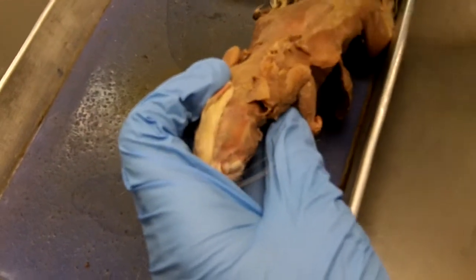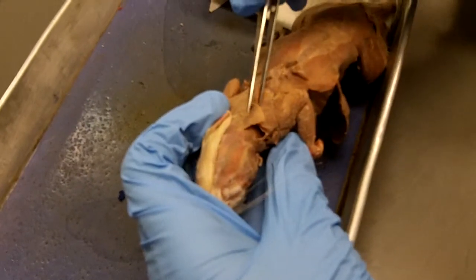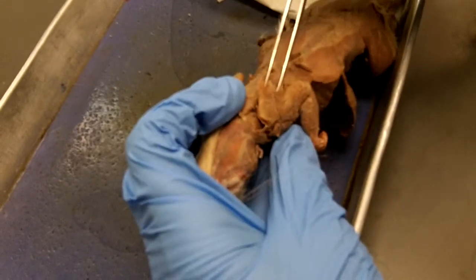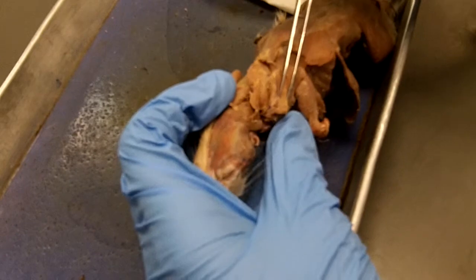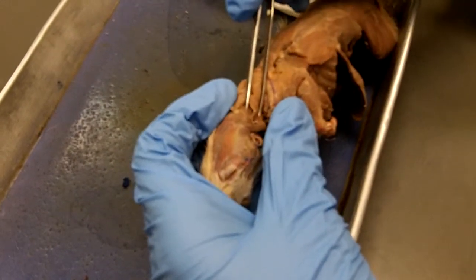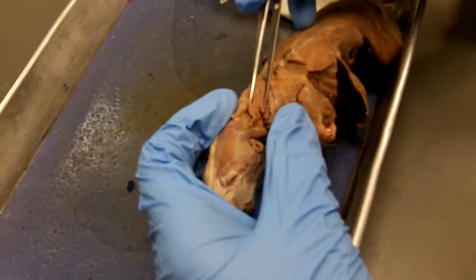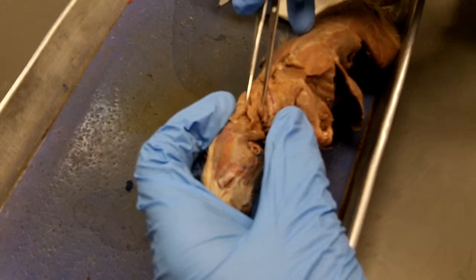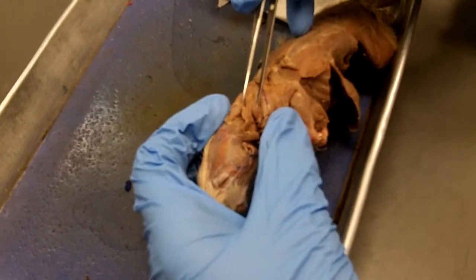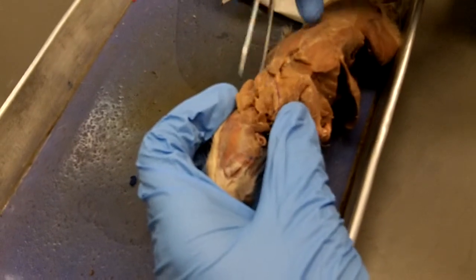If we cut through the cervical trapezius and pull it out of the way, then we see this strap-like muscle that goes from the scapula to the back of the skull, and that's called rhomboideus capitis. Capitis refers to the skull. It's the capital of the body, all right?